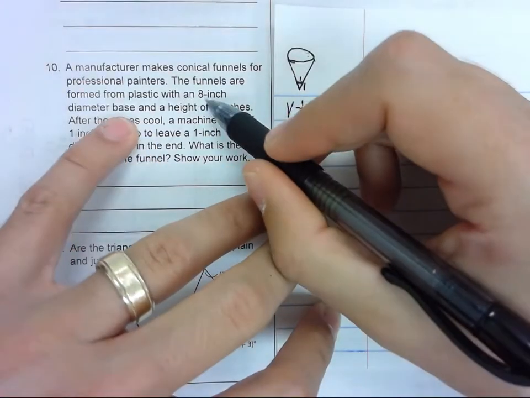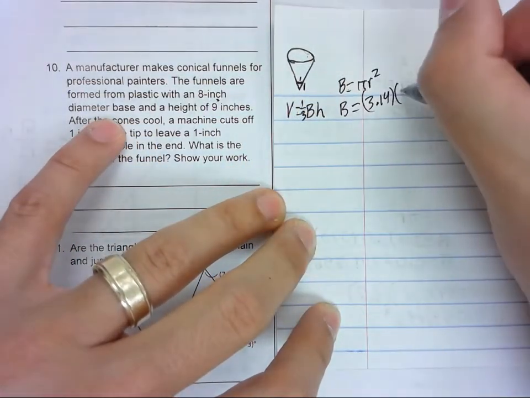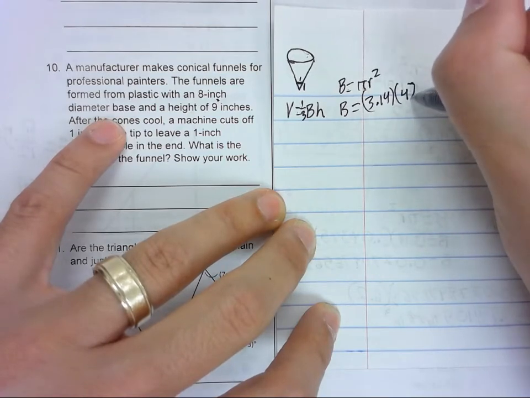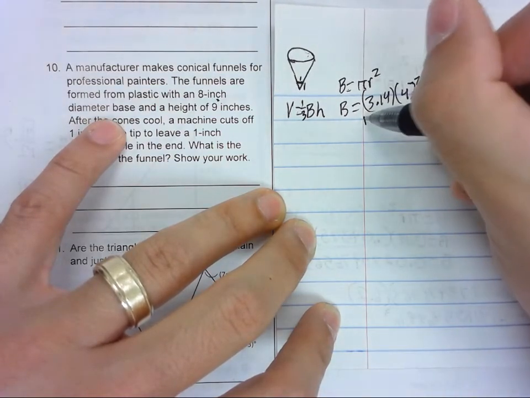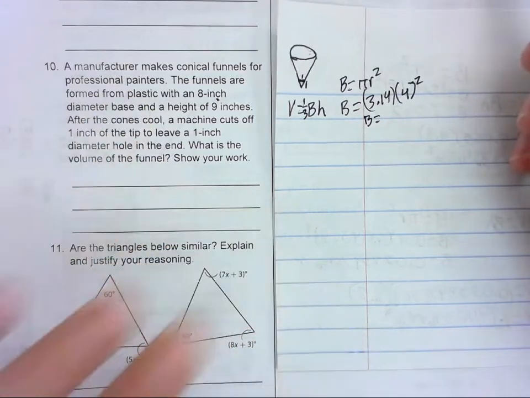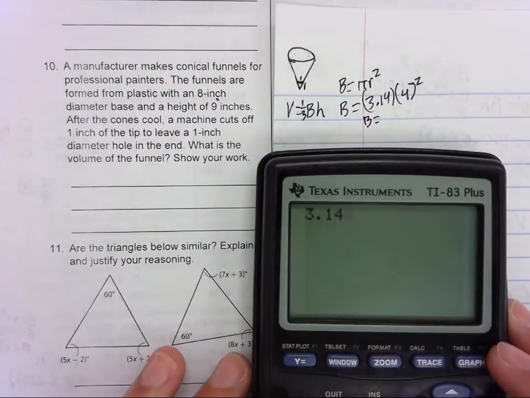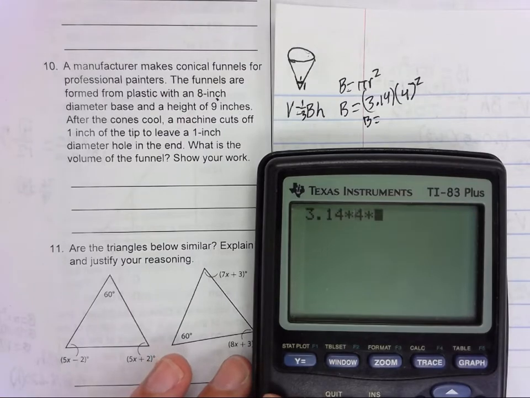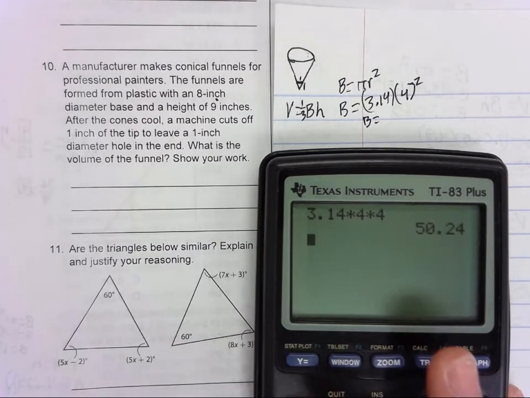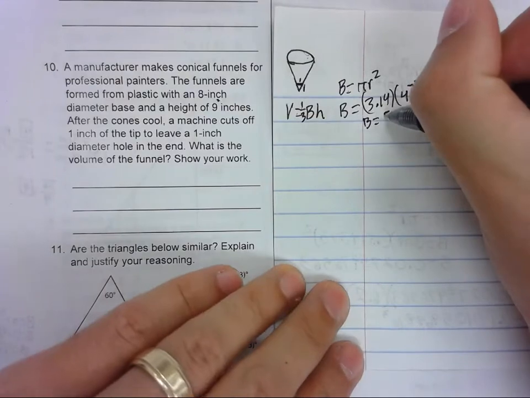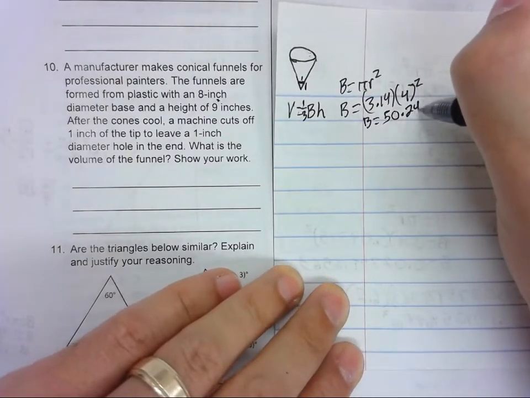It has an 8-inch diameter, so the radius will be 4 inches, and we square that. So the area of the base equals 3.14 times 4 times 4, and we get 50.24. So that's the area of the base.